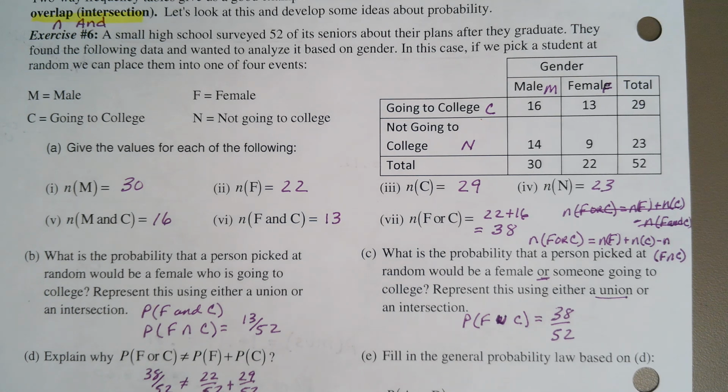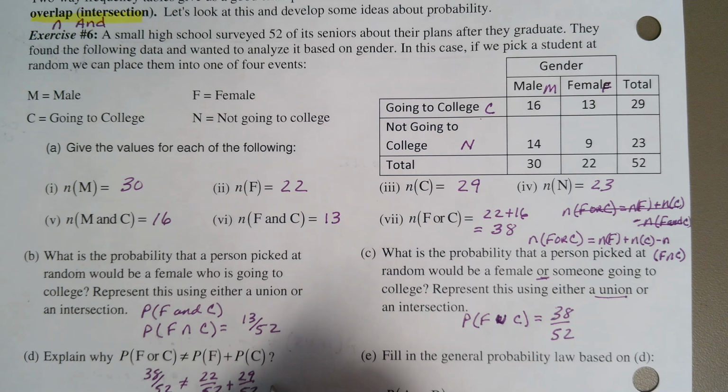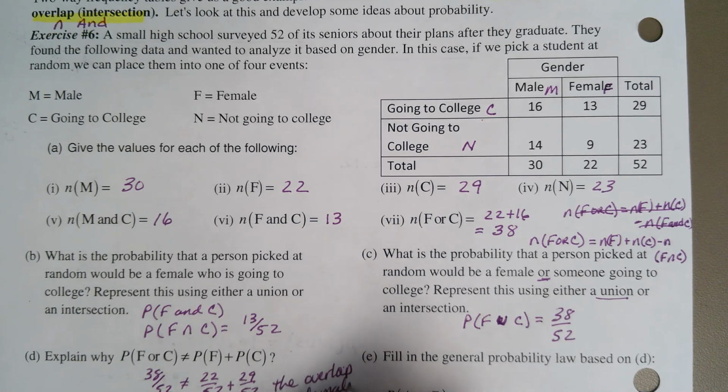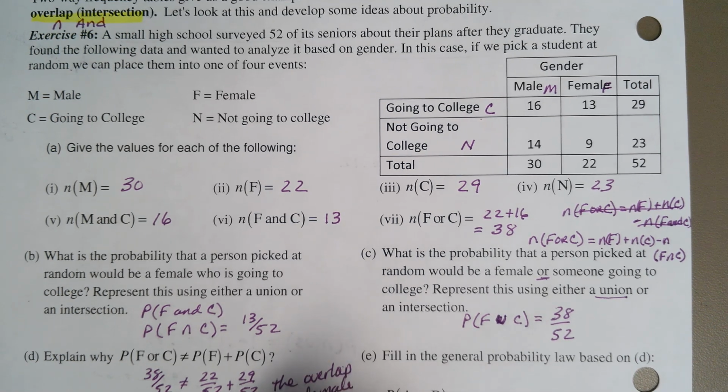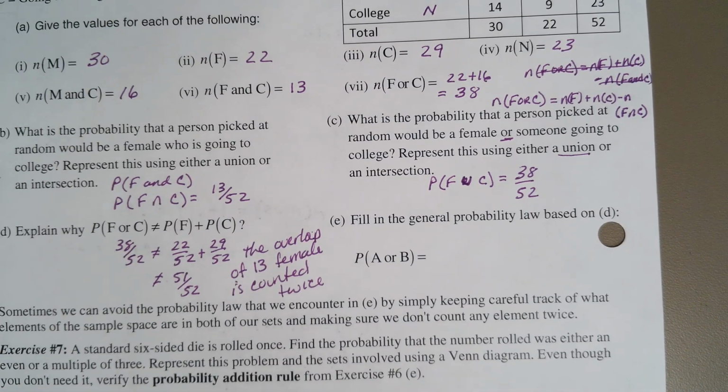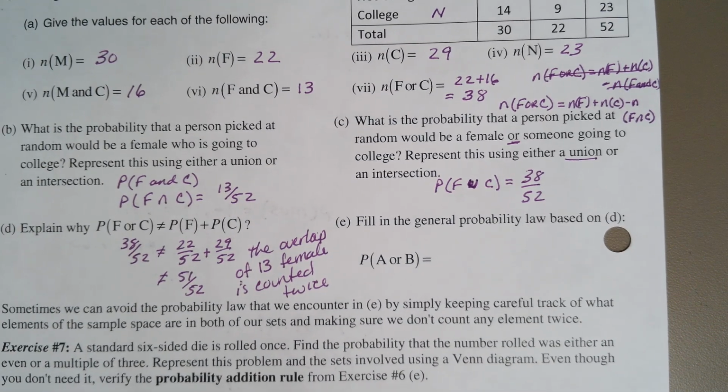Again, the overlap of the 13 female is counted twice. If we were to use that, the overlap of 13 female would be counted twice.